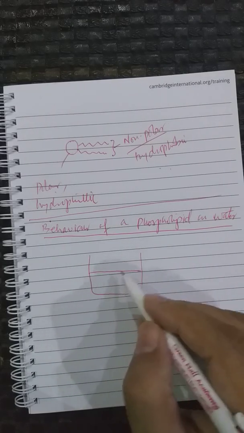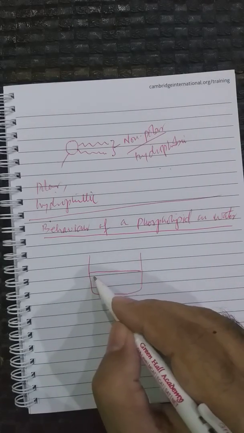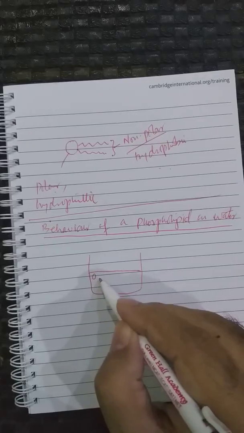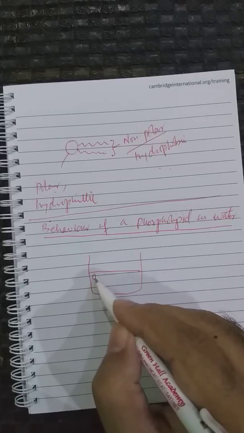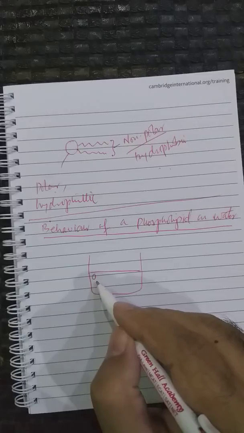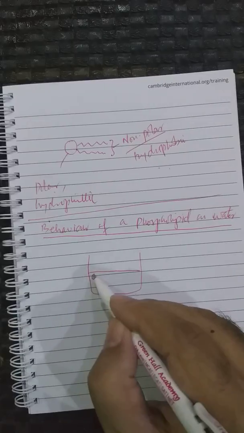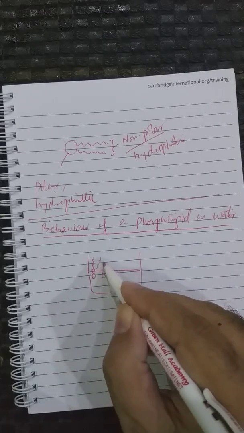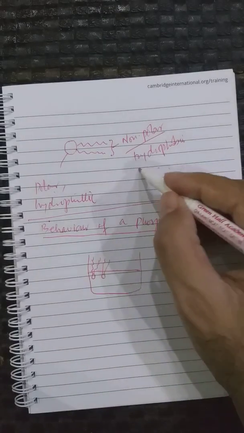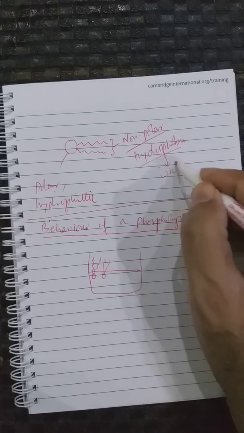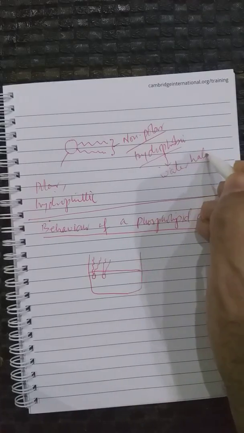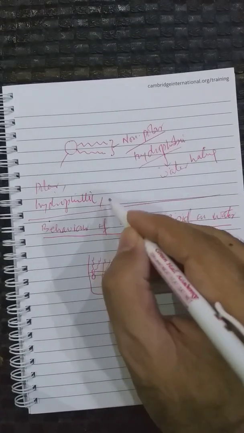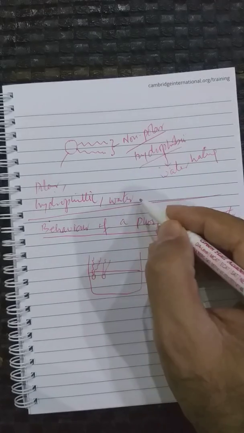Phospholipids would arrange themselves in such a way that the heads would be in the water, dissolve in the water and make hydrogen bonding with the water, whereas the tails are projected out of the water as they are hydrophobic. So hydrophobic means water hating and hydrophilic means water loving.